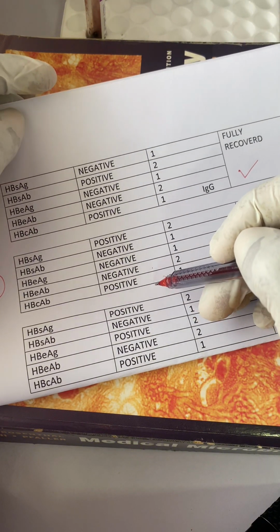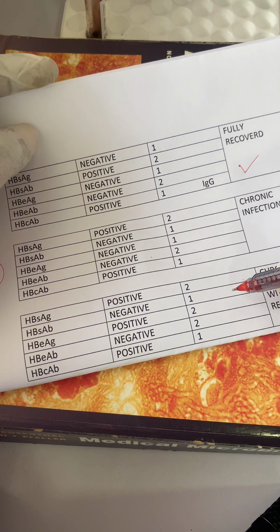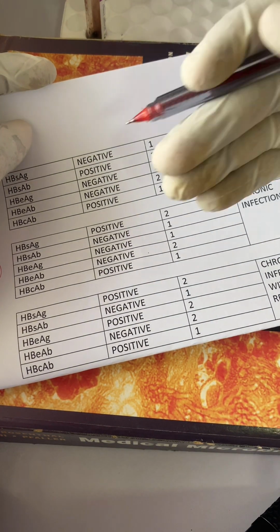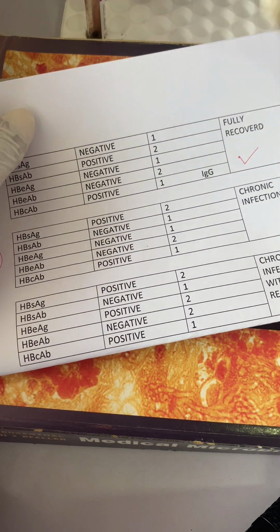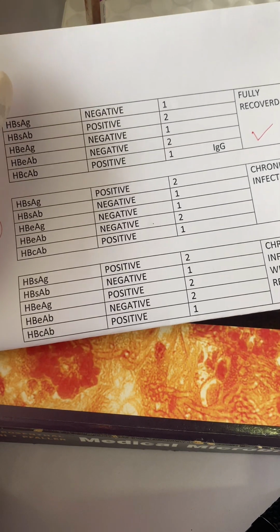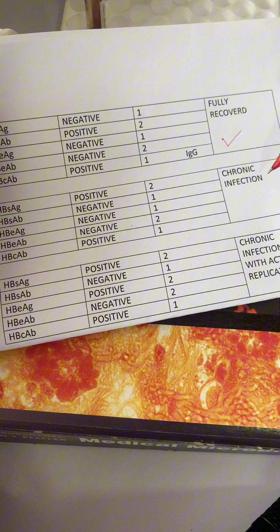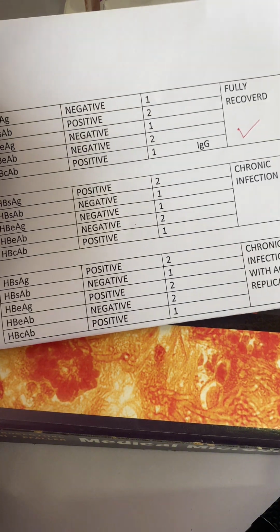Then the core antibody will be positive, and it shows that your immune system is doing something about it, so it's producing some immunoglobulins to fight it. Good. So this is a person who is chronically infected, has chronic infection. Good. Let's look at this one.